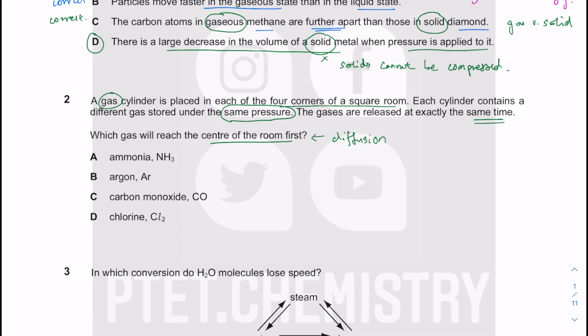At the moment, in a topical kind of setting, it's very easy to see that it has got to be diffusion. But when it's in an actual paper, a lot of students might get confused and they don't really relate to ideas of diffusion at all from their learning of all this kinetic particle theory.